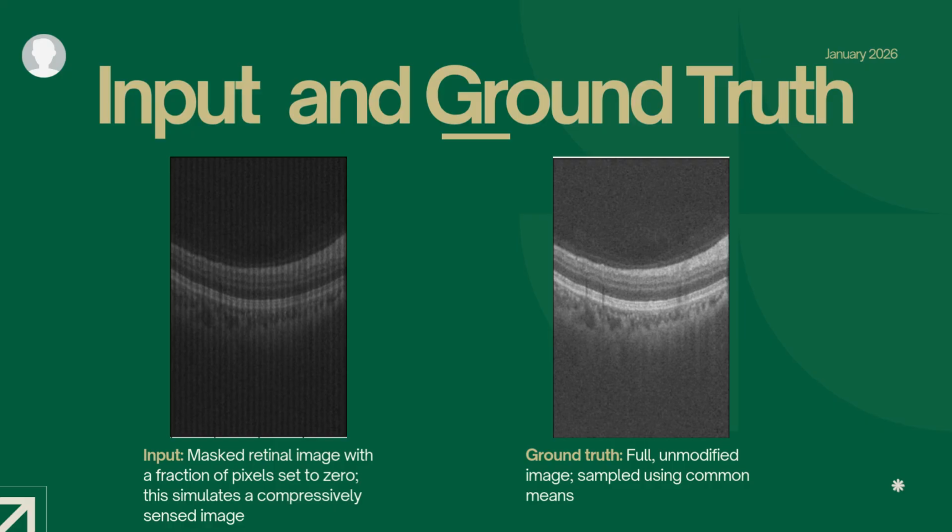It can be seen on the left. A significant amount of information has been set to zero by the mask. The ground truth is a full, unmodified B-scan coming from an optical coherence tomography machine, as can be seen on the right.